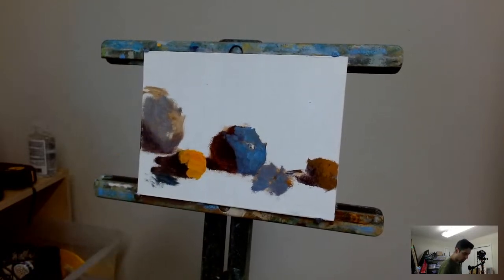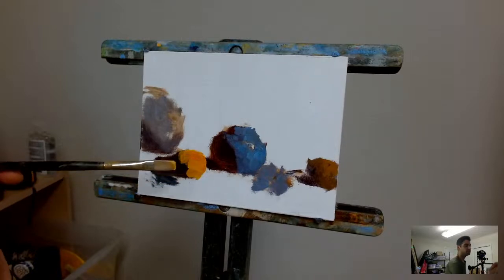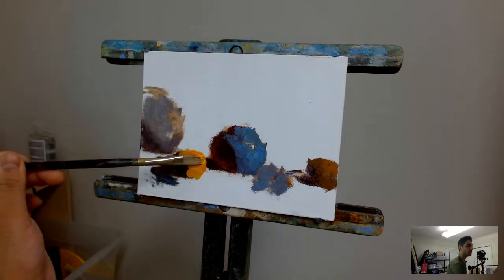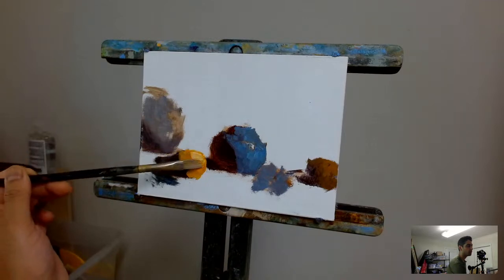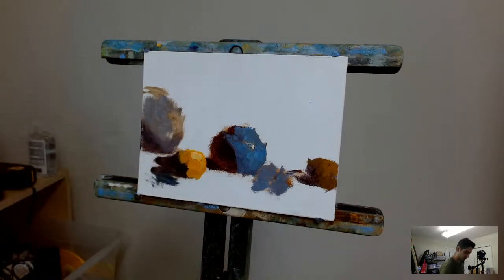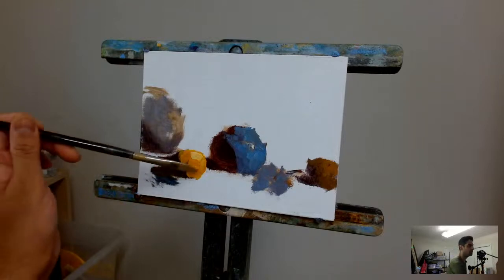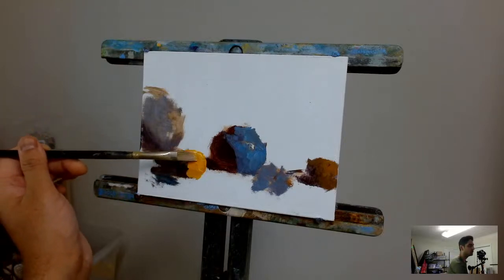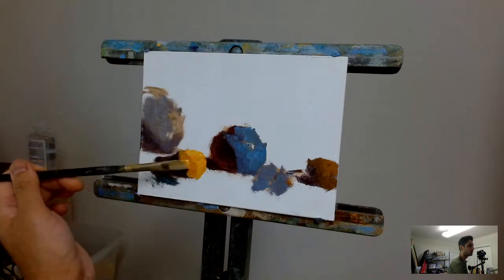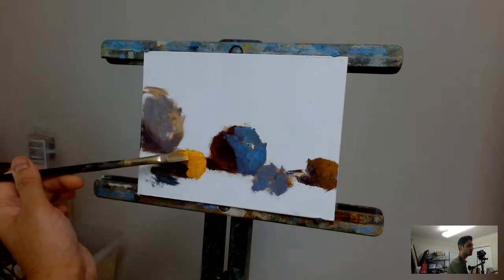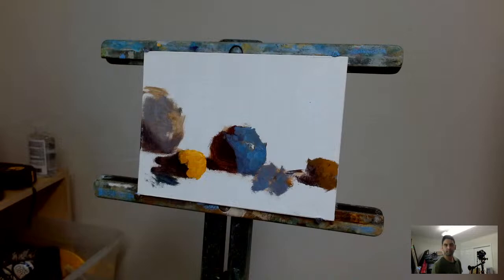But if you want to make it look lit up, all you have to do is make the region over here slightly washed up. If you make it slightly washed up, it'll look as if it's lit. Okay. All right.